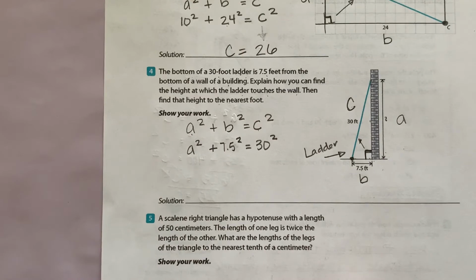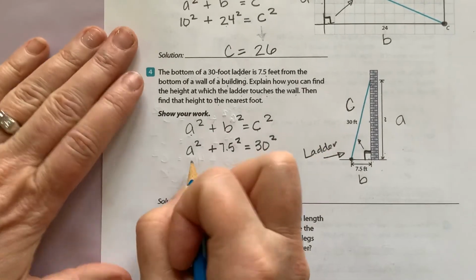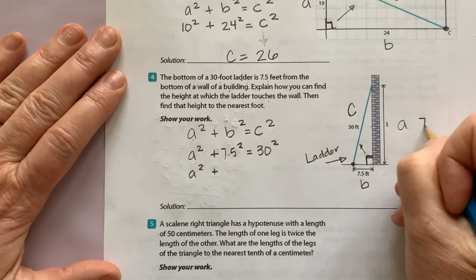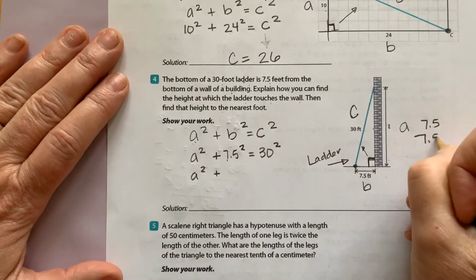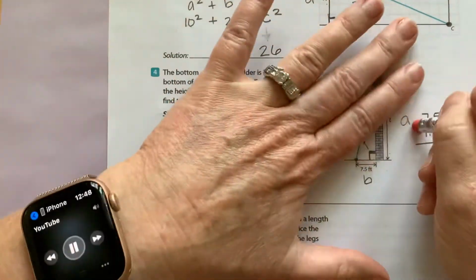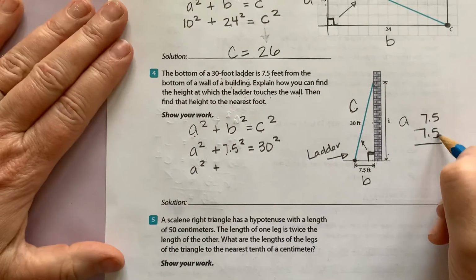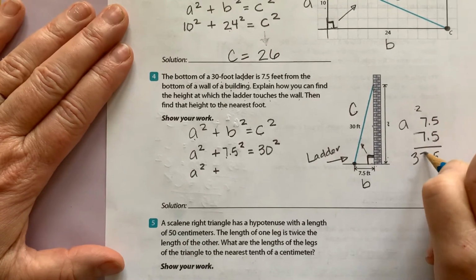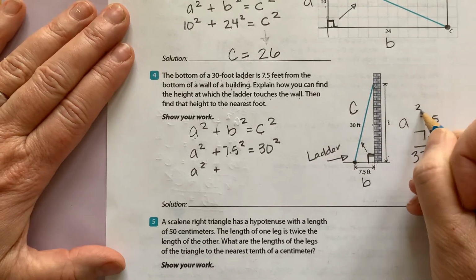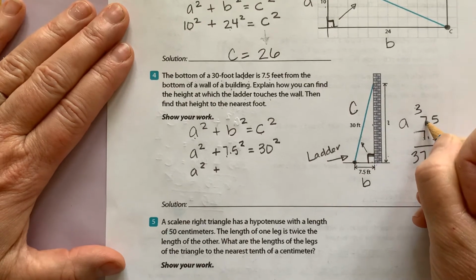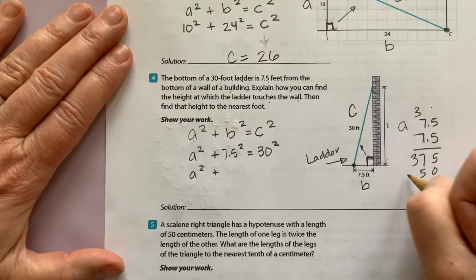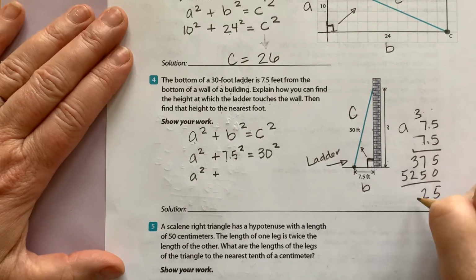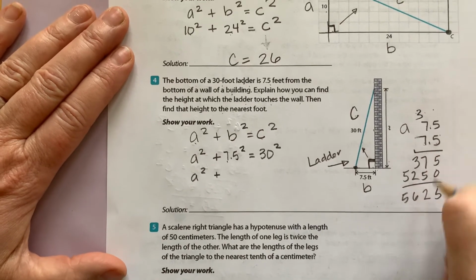Okay, I realize I do not have my calculator. If you have a calculator, you're welcome to figure out your numbers here. 7.5 times 7.5. I'm not super fast at numbers, so let's do this real quick. 5 times 5 is 25, and so on.